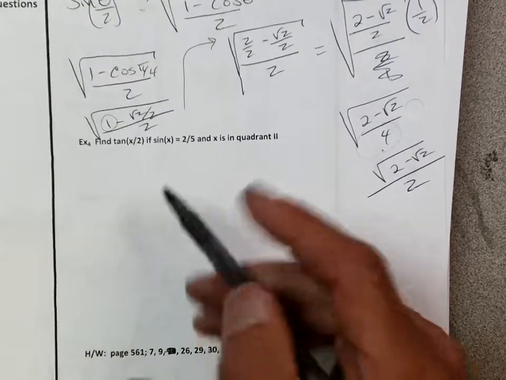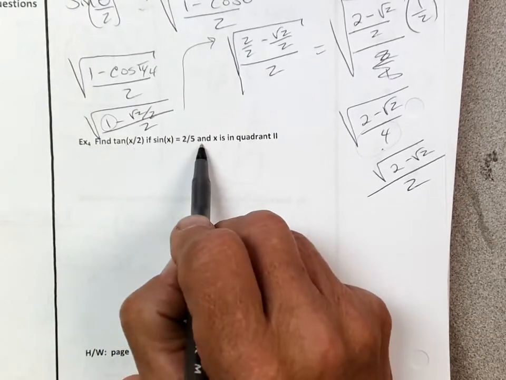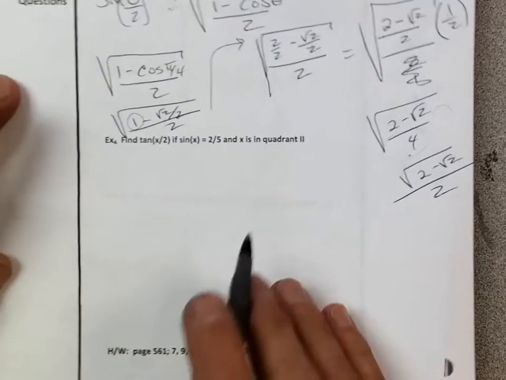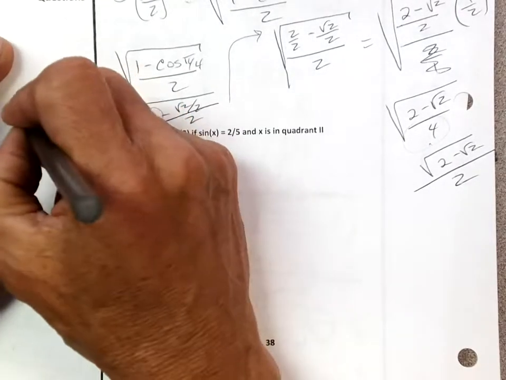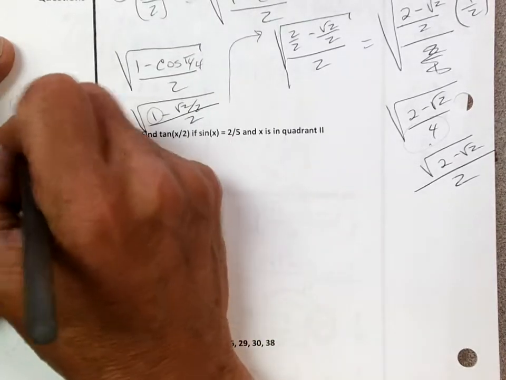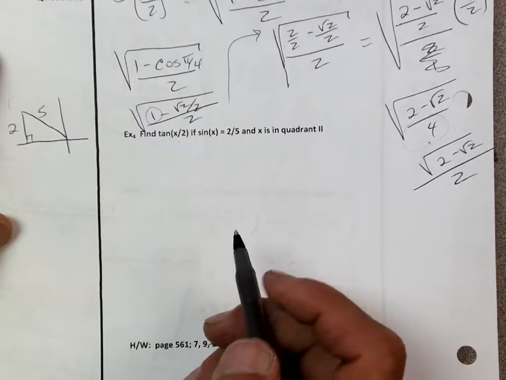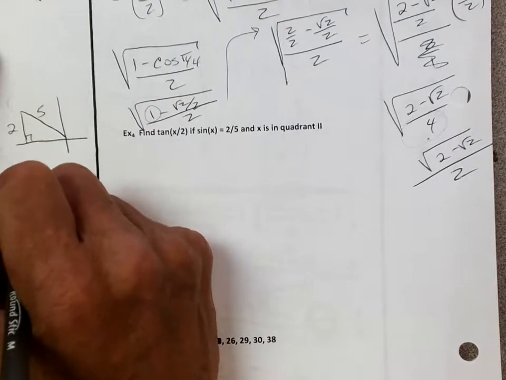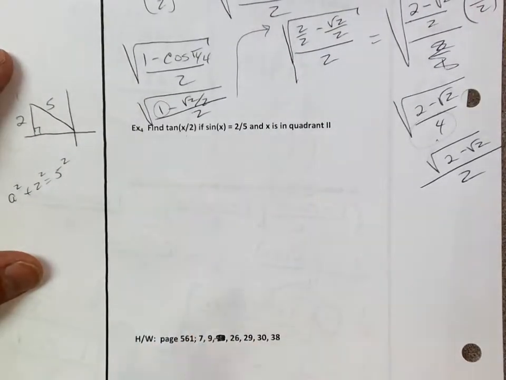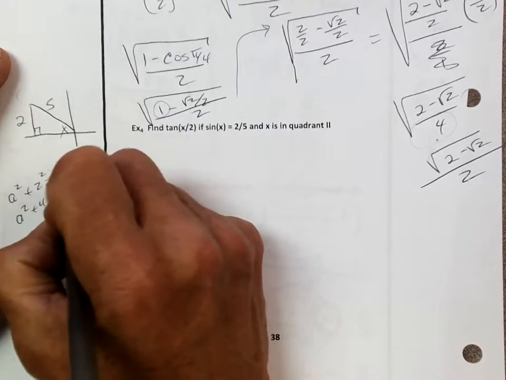Okay, example 4. Tangent of x over 2. Sine is 2 over 5, and x is in quadrant 2. So first of all, let's build a triangle. Anytime you see quadrant, build a triangle. So we go over and make a triangle in quadrant 2. And I know sine is opposite over hypotenuse, right? And if I want to find the adjacent side, I'm just going to use the Pythagorean theorem. So a squared plus 2 squared equals 5 squared. I need to find the adjacent side because I need to complete the triangle. Here's my angle x. So a squared plus 4 equals 25.